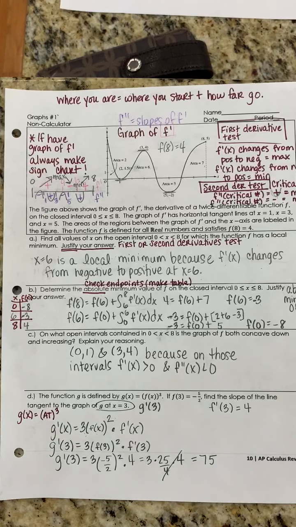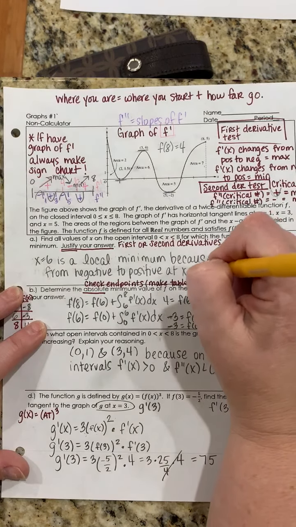So let's real quick go through these points. Every AP problem in the past has been worth 9 points. We don't know this year, but here we go. Part A was just plus 1 for the answer and the justification.